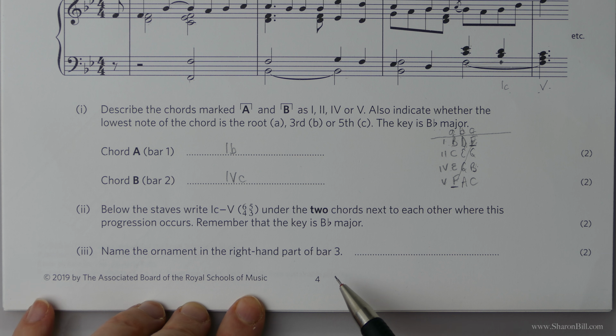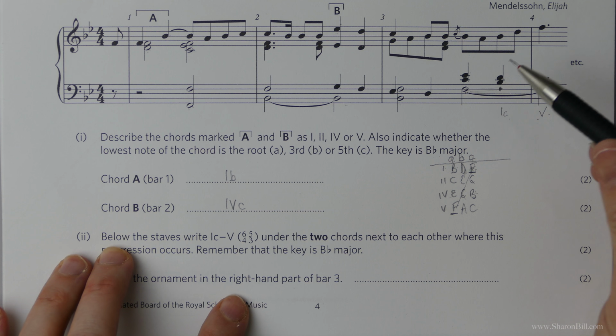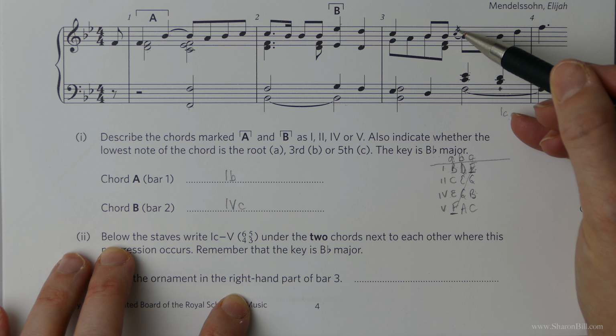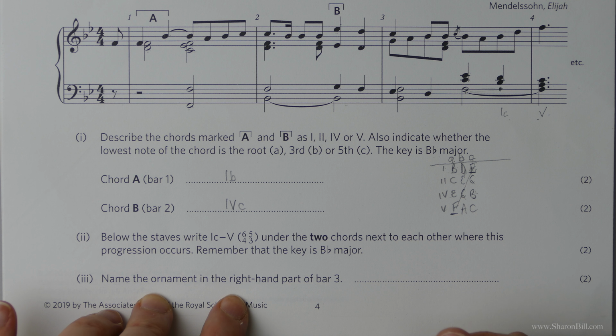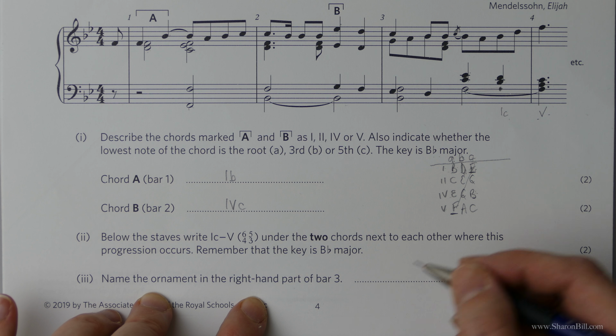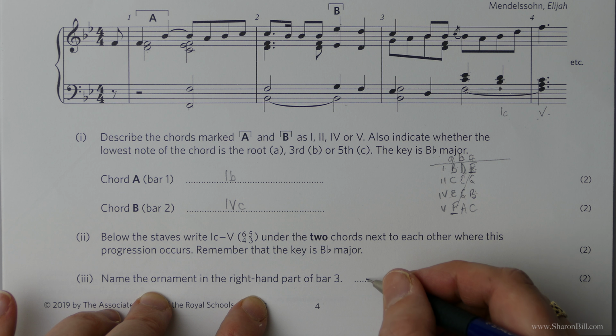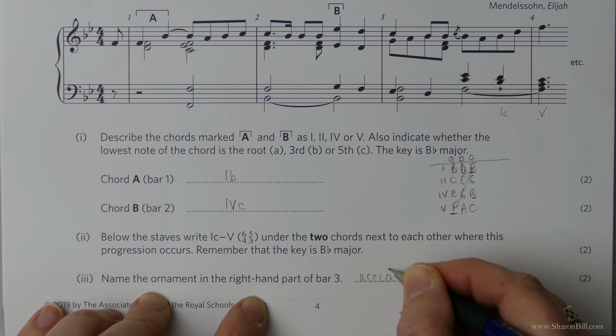And then the last little part of this is to name the ornament in the right hand part of bar 3. Now notice it's got a little line through it. Let's just bring that down. There we go. So here it's got a little line through it, and this is the classical name for it. It's like a crush note. The classical name is an acciaccatura. Bit of a mouthful there.